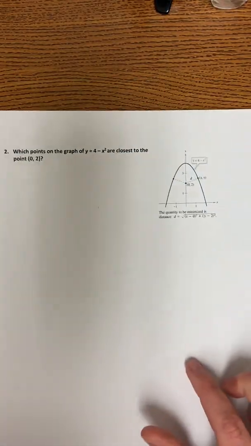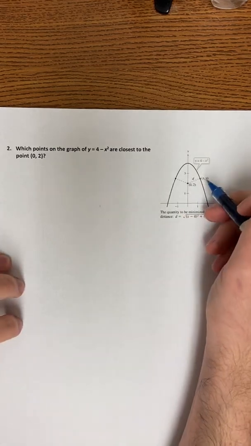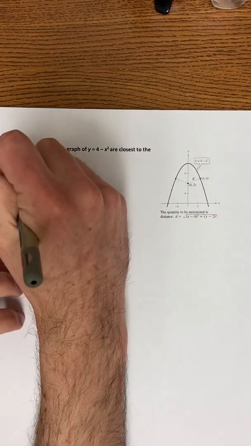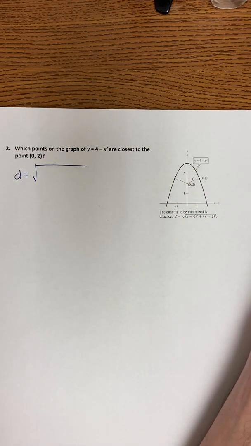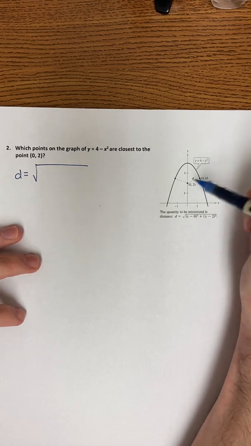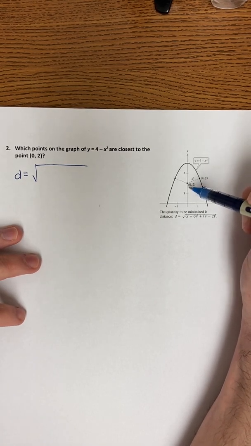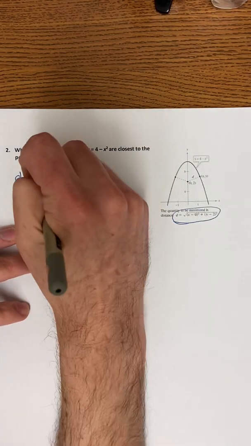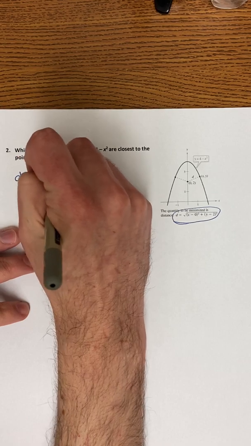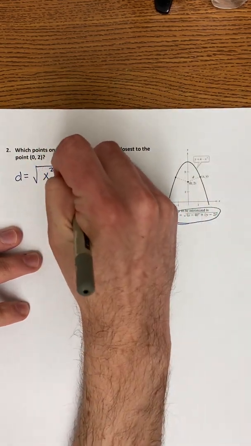What point on the graph of y equals 4 minus x squared is closest to the point (0, 2)? Over here there's an illustration. We're trying to minimize distance. Now if we know the distance formula, our distance is the square root of the sum of x2 minus x1 squared plus y2 minus y1 squared. But in this case, for our point in particular, x is 0 and y is 2. So it produces this formula: x minus 0 squared, so that's x squared, plus y minus 2 squared.